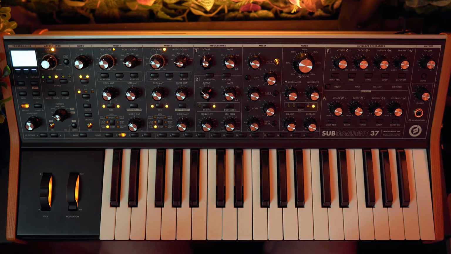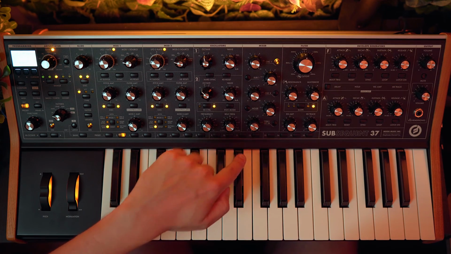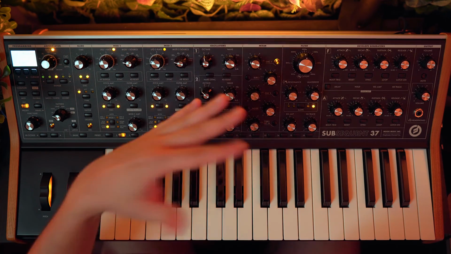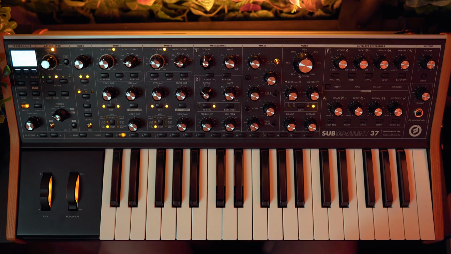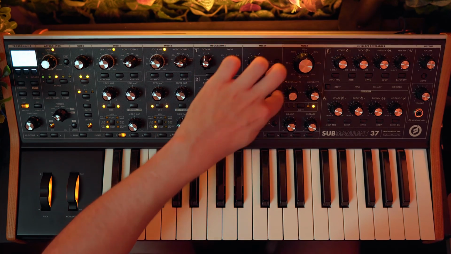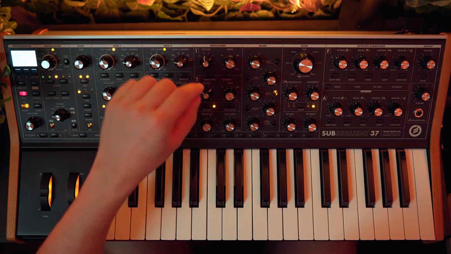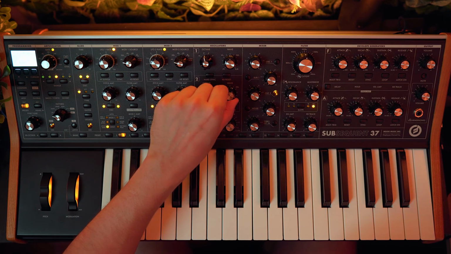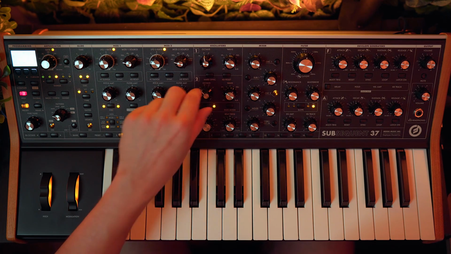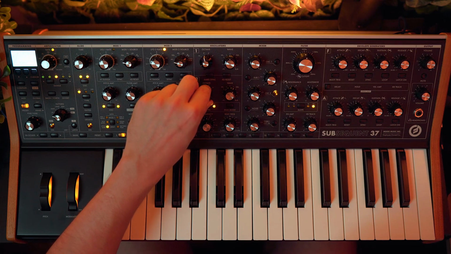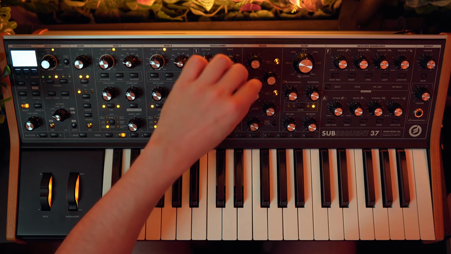Now the idea of the patch is to have a second oscillator and then after modulate both waveforms to create nice different harmonics. So let's bring oscillator 2. I can bring an octave down maybe.